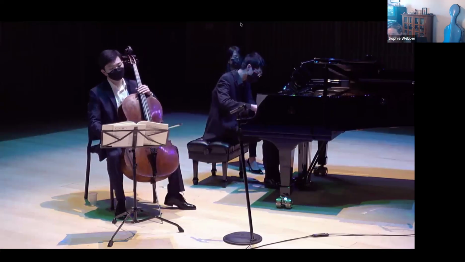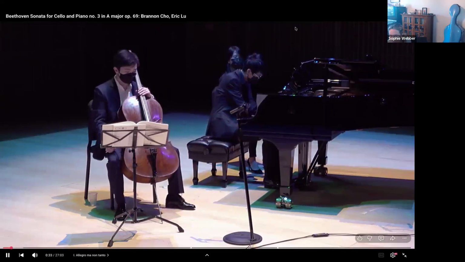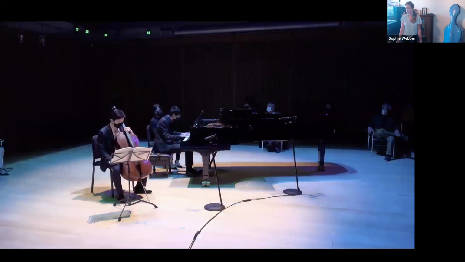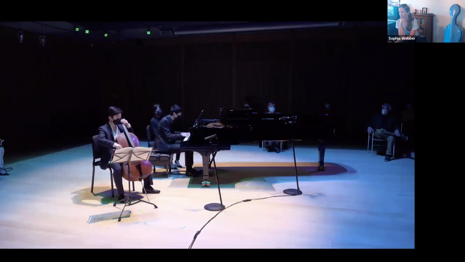A cadential flourish in the piano, and then the piano plays what the cello first played. This is the opening theme. So they're basically switching parts.